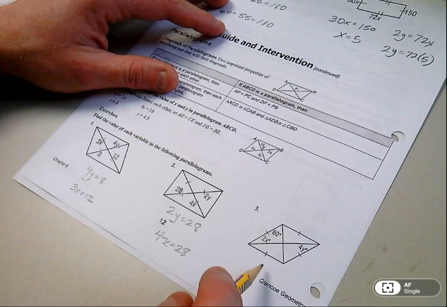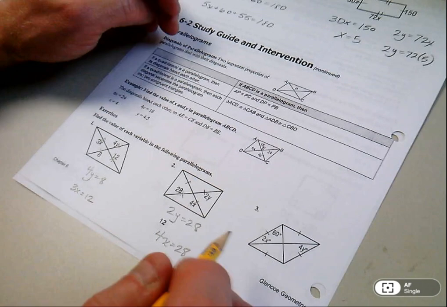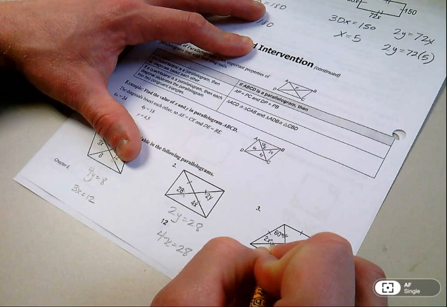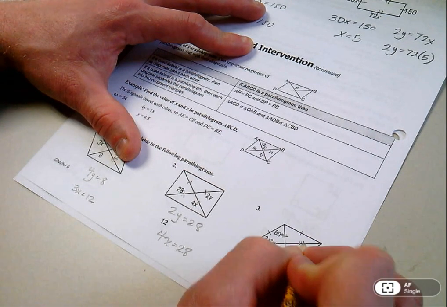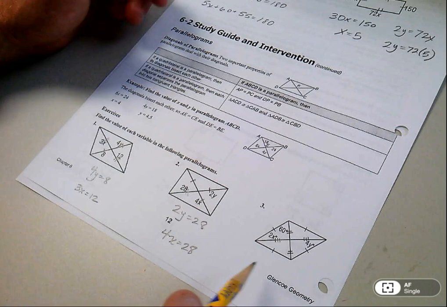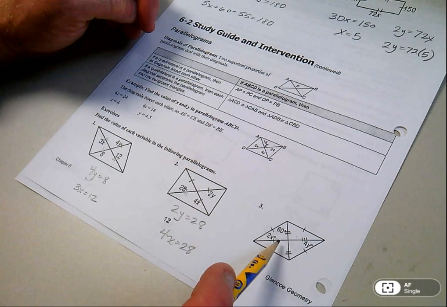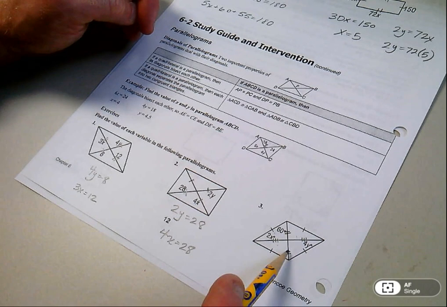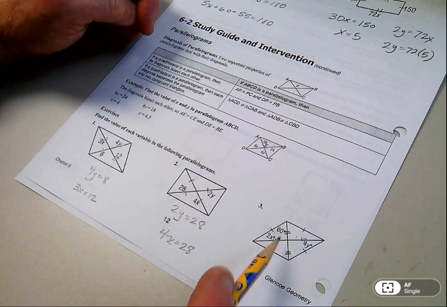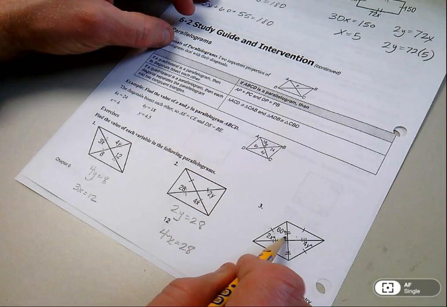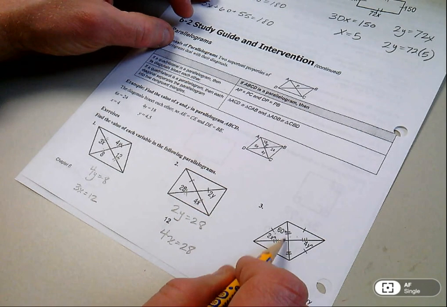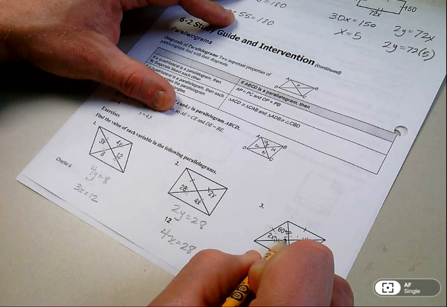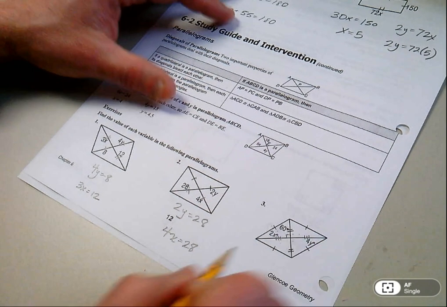Number 3 here gave a lot of people some difficulty, and so what I'm going to do here is mark the diagonals as bisecting each other. Okay? And what we should then see is that all 4 of these triangles are congruent by side, side, side. That means that each of these interior angles right here are all going to be the same measure. If they're all going to be the same measure, they all have to be 90. 90, 90, 90 to make 360 degrees all the way around.